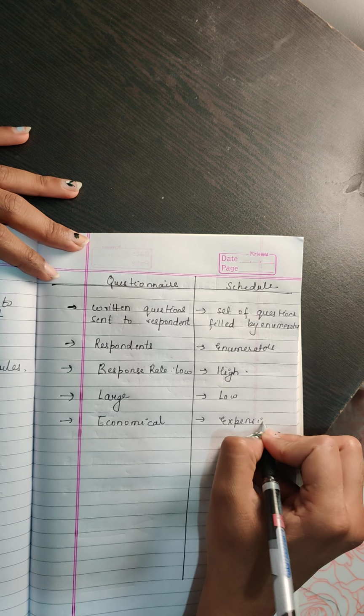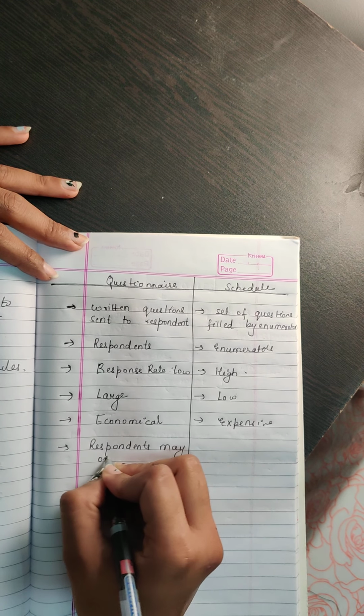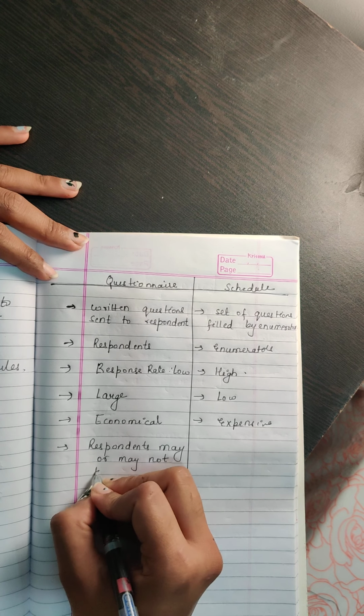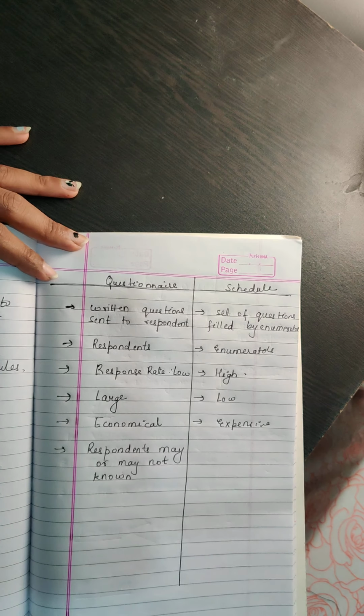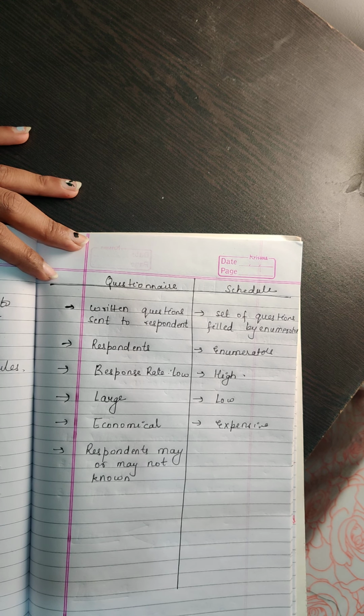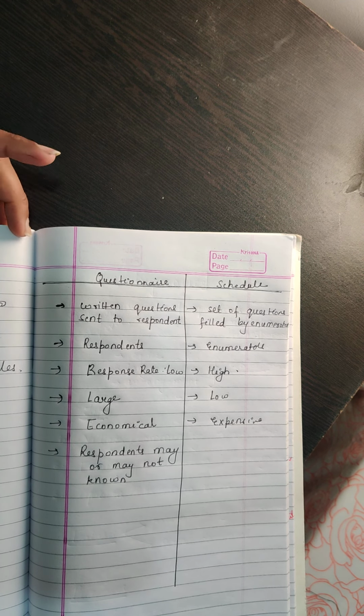Now in the case of a questionnaire, the respondent's identity may or may not be known, because we have a space for the name of the respondent, but it is not mandatory for the respondent to fill it. He may also fill in a wrong name, we do not know.